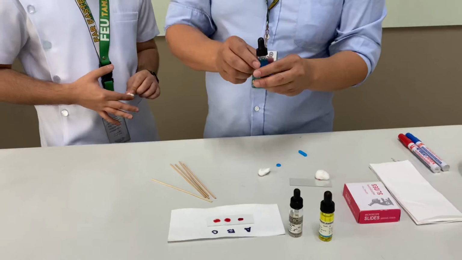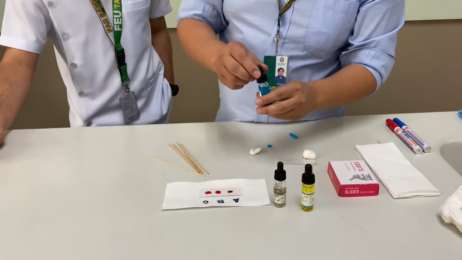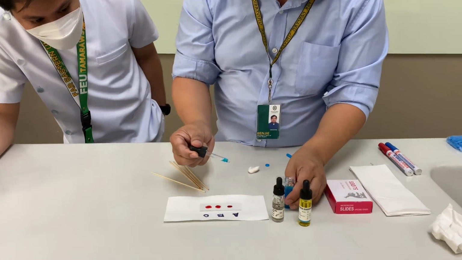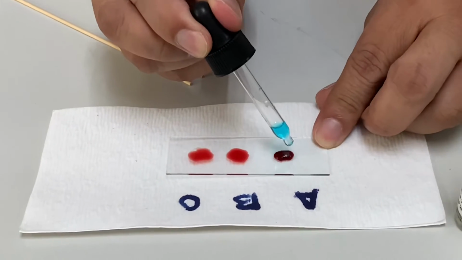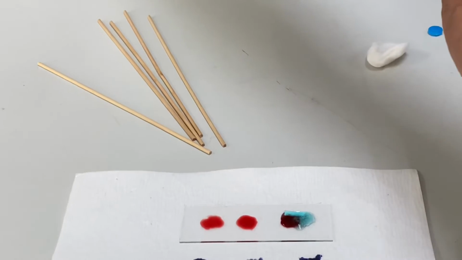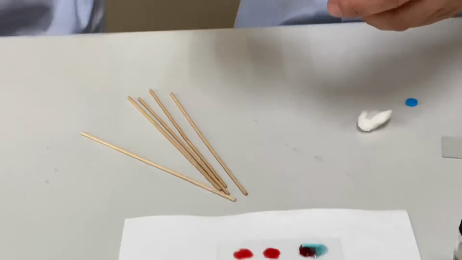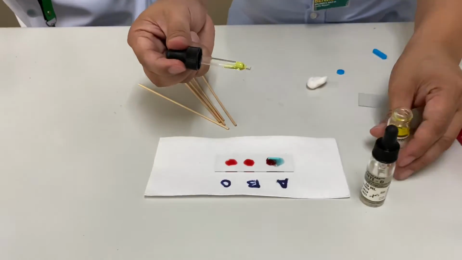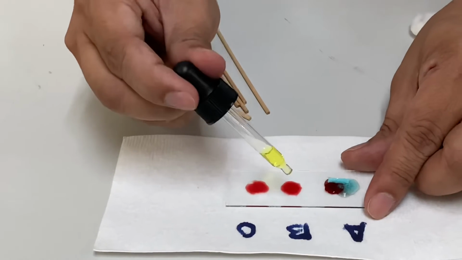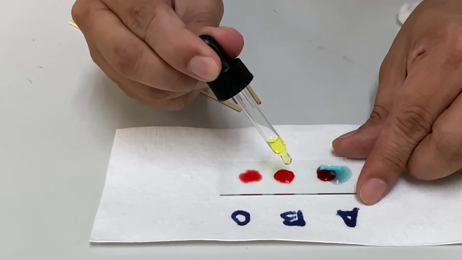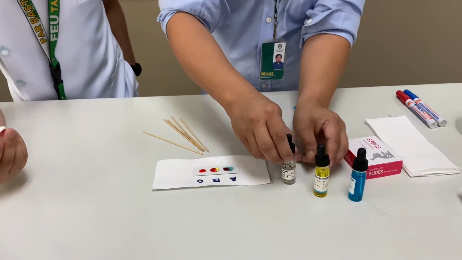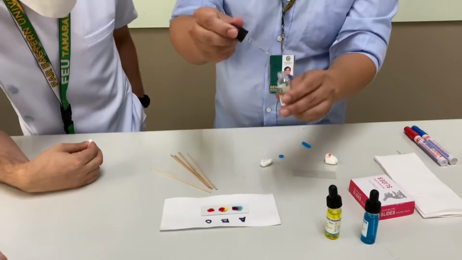Two to 3 drops of the anti-serum is enough before mixing it using the cotton applicator. 1, 2, 3. And then this is the anti-serum B. You may notice the color, it's yellow. And then the anti-D, which appears transparent.